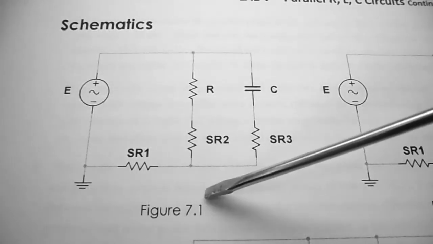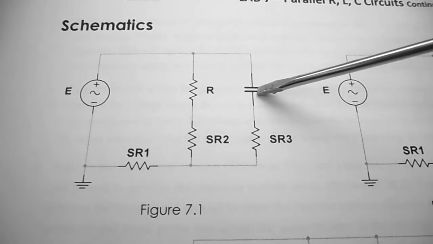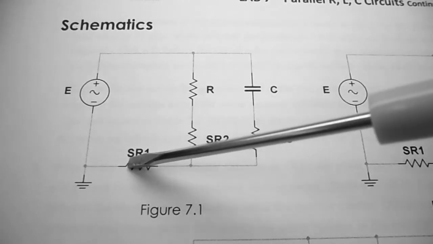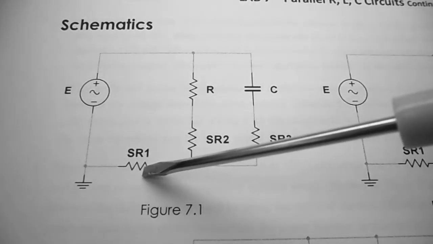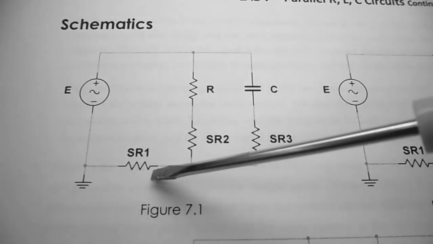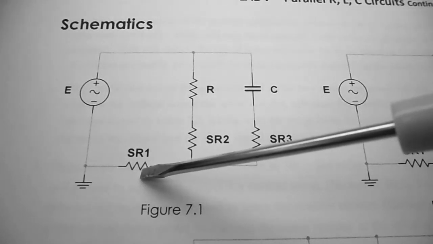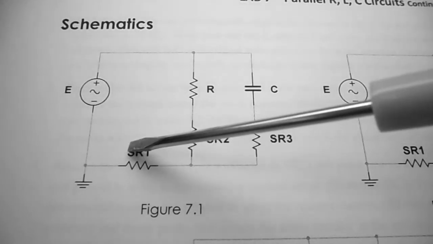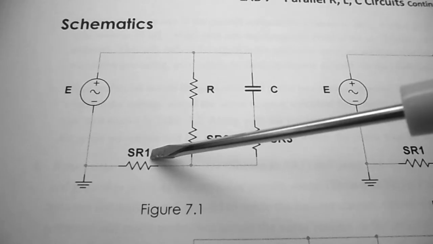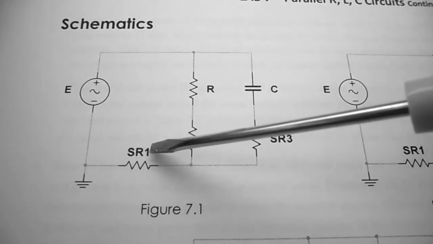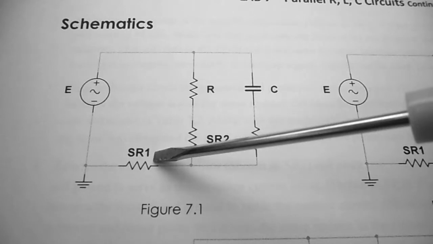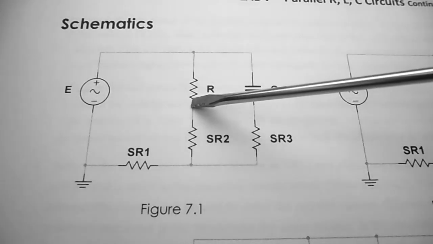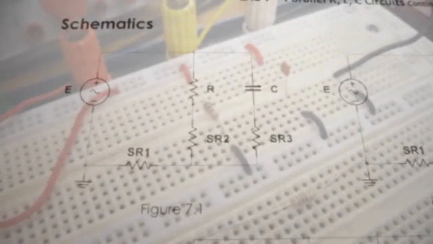So this is figure 7.1. Here's your resistor, your capacitor, and we're going to put in a small 10 ohm sensing resistor. So if we measure the voltage drop across this sensing resistor, it will give us the current. Remember, current equals voltage divided by resistance, so if the resistor is only 10 ohms, we can take the voltage drop, divide it by 10, and get the current. It's also going to give us the phase angle. We're also going to do the same thing for the resistor and the capacitor.